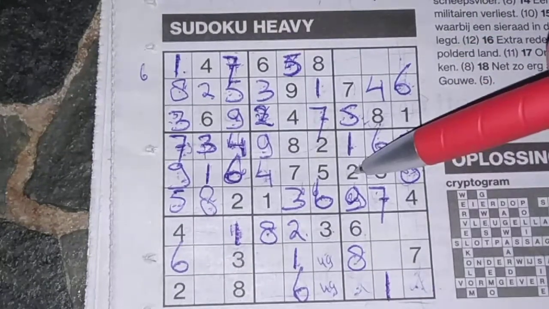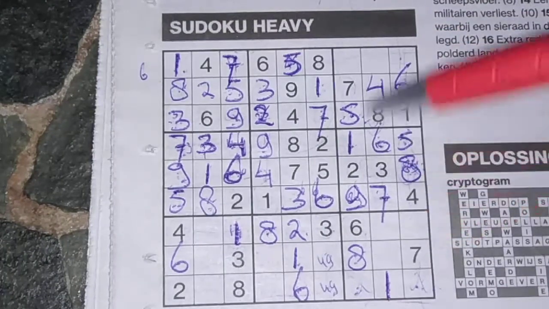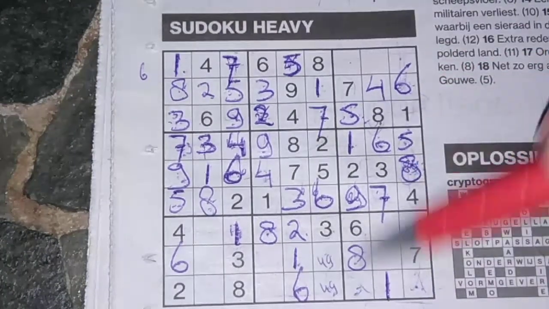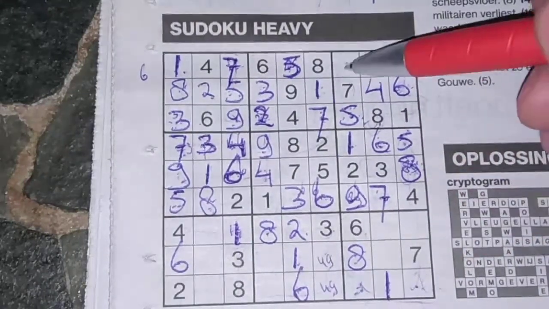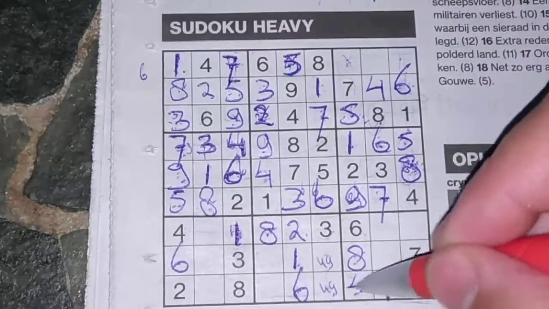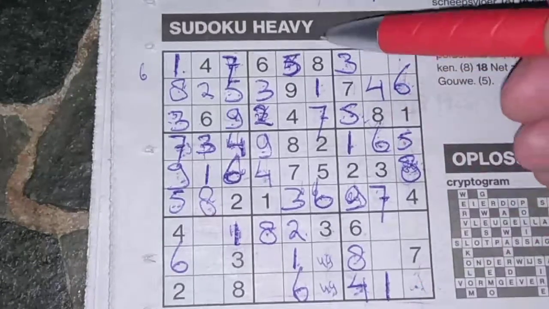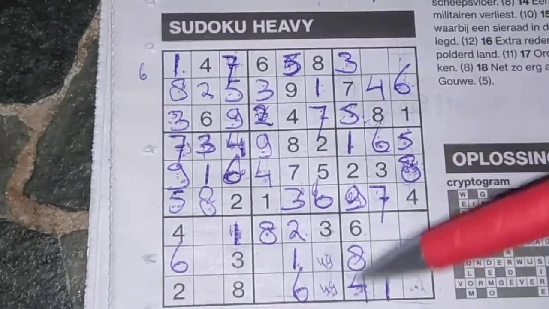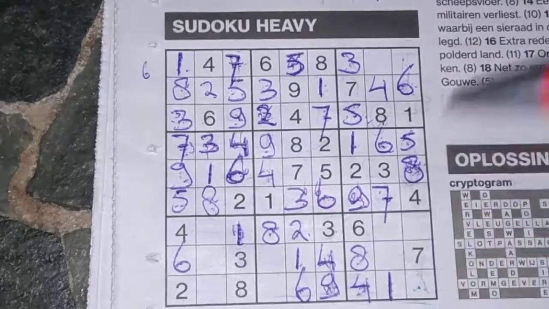1, 2, 3, and yes, these two numbers, the 3 and the 4, are missing. We have a 4 there, so no 4 there. 4 should be here, and the 3 goes there. Two numbers left in this column, the 4 and the 9. We have a 4 now, so no 4 there. 4 should be here, and the 9 goes there.